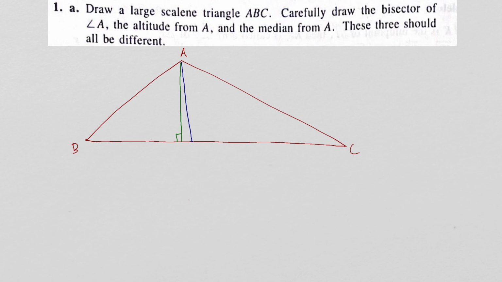And the median from A. The median is going to bisect this line at exactly its halfway spot. So, well, let's see. That looks to be about its halfway spot. So the median is going to go from here to there. I didn't draw that very well. Where this distance is exactly the same as that distance. The distance from here to here and the distance from here to here are identical, or they're congruent.